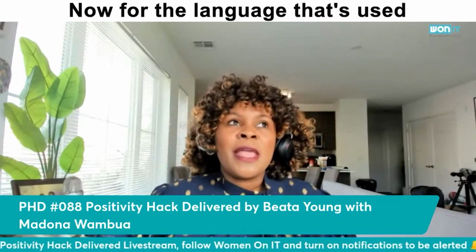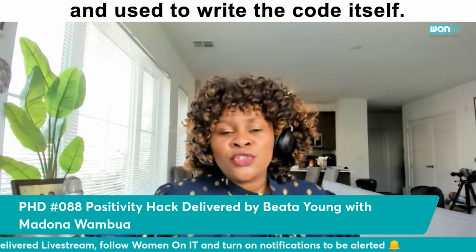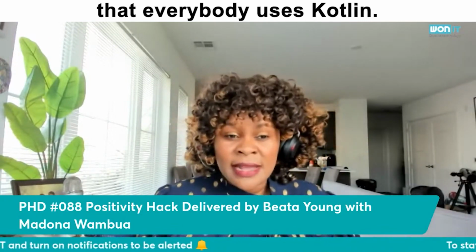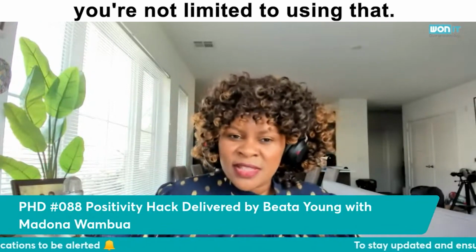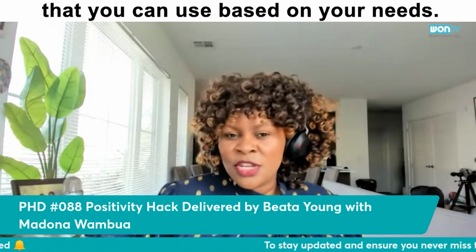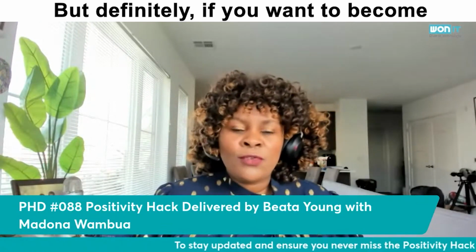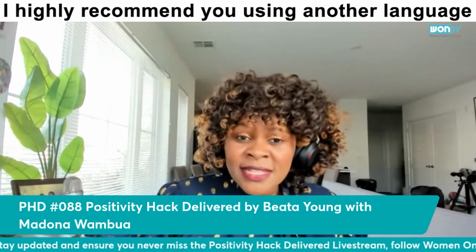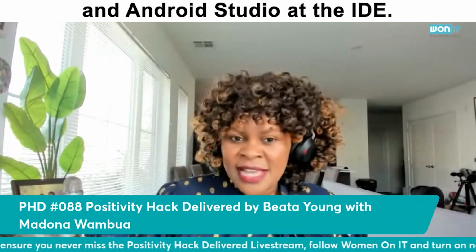Now, for the language that's used to write the code itself, currently it's being advised that everybody use Kotlin. But if you know Java, you're not limited to using that. There are other languages too that you can use based on your needs. But definitely, if you want to become a native Android developer, I highly recommend using Kotlin as the language and Android Studio as the IDE.